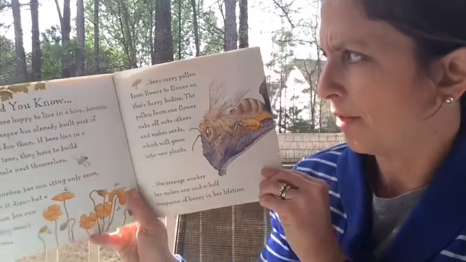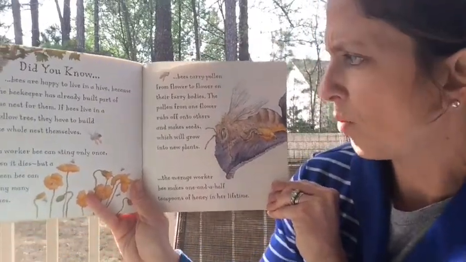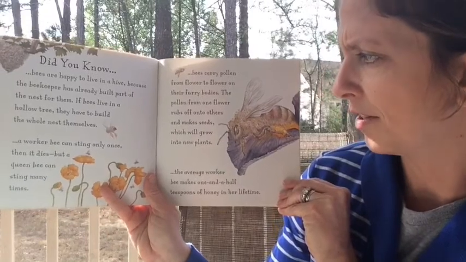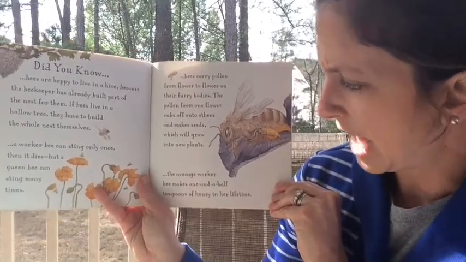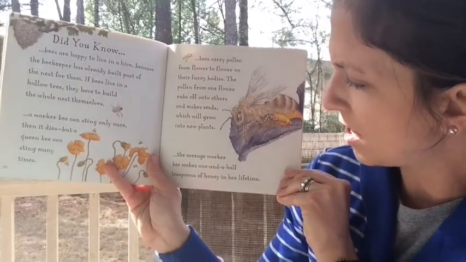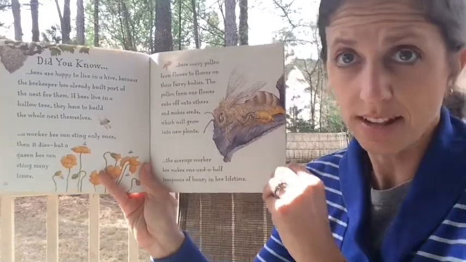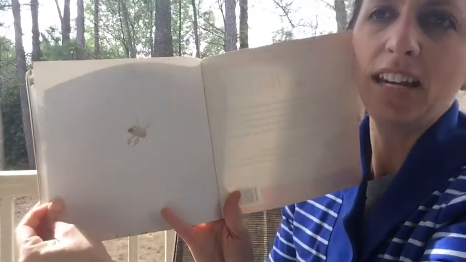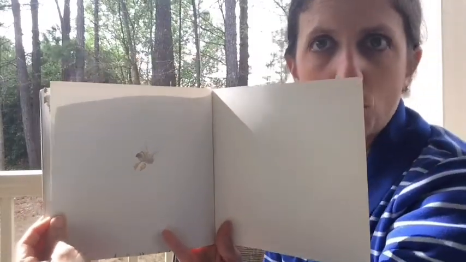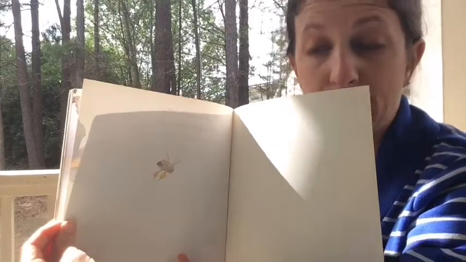Bees carry pollen from flower to flower on their furry bodies. The pollen from one flower rubs off onto the others and makes seeds, which will grow into new plants. The average worker bee makes 1.5 teaspoons of honey in her lifetime. That's a lot of honey. All right, that's the end of the book. Now we're going to have some facts and opinions about bees.